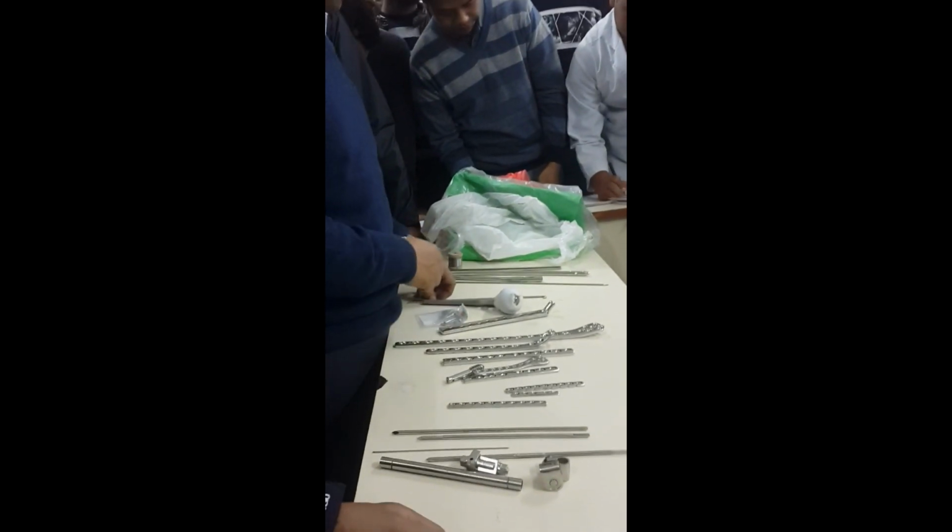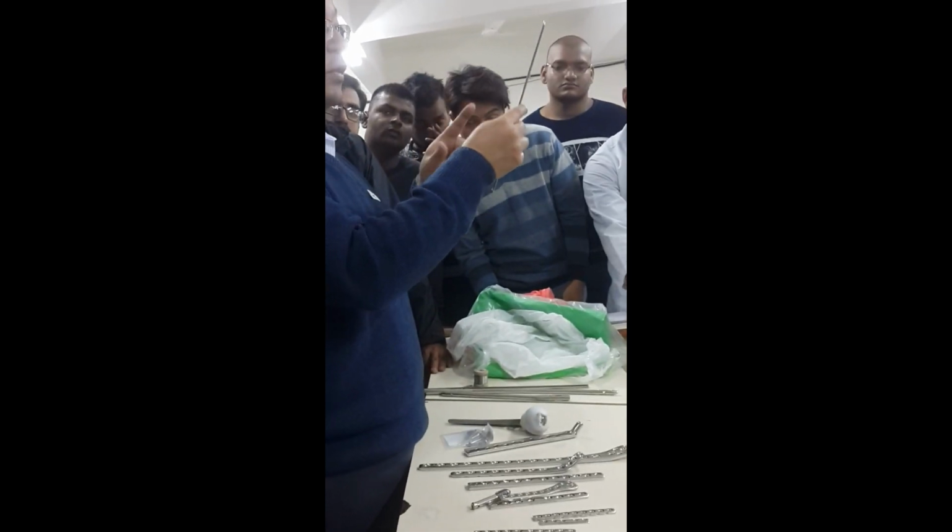The other is the Rush pin. This is used for fractures of the forearm, mainly in children.